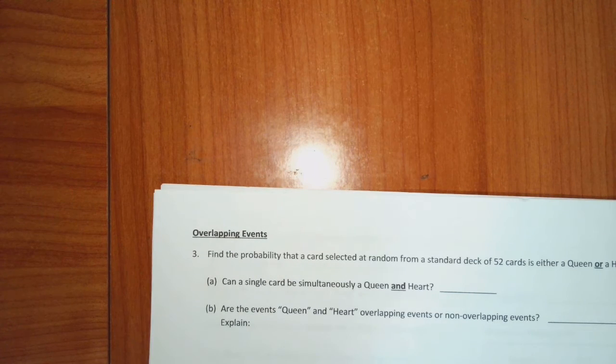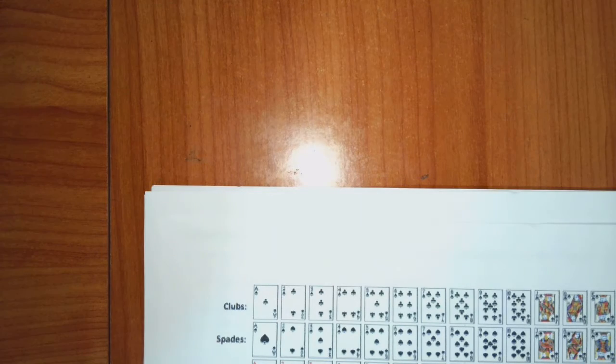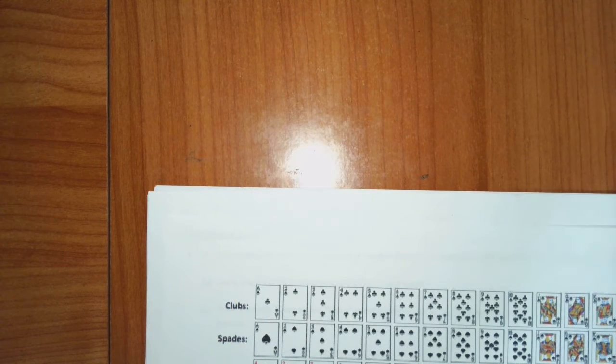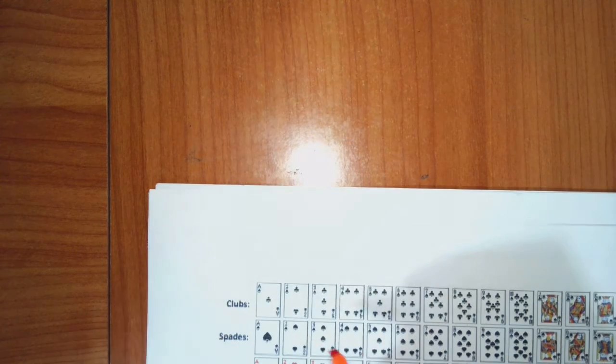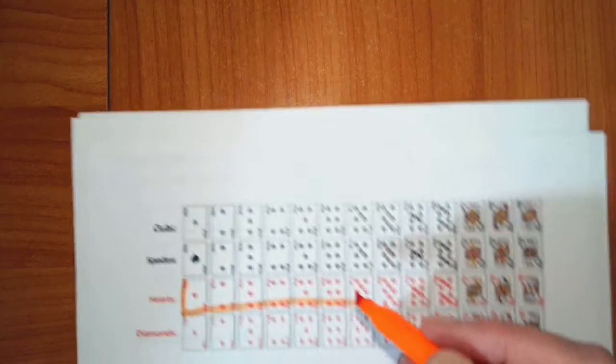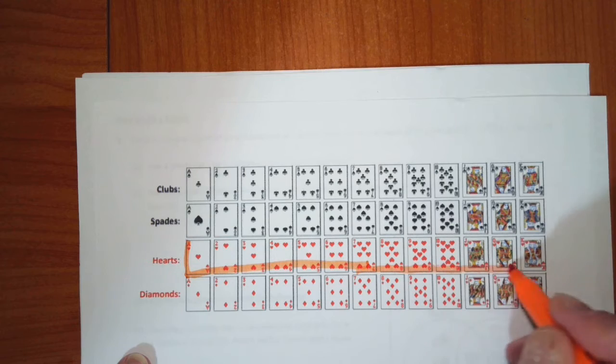Okay, so we're going to talk about overlapping events first. Find the probability that a card selected at random can be a queen and a heart. Well, if you want a visual for this, here, of course, are all your hearts. Whoops, I'm not paying attention to what's going on the screen.